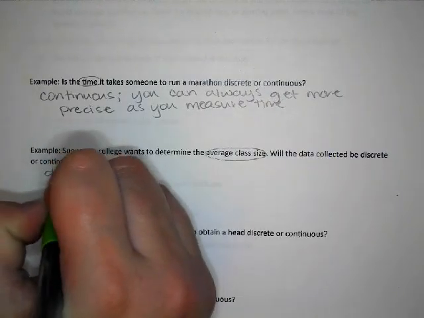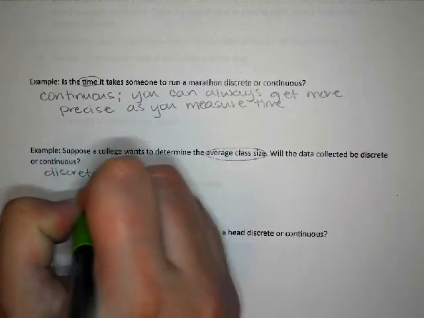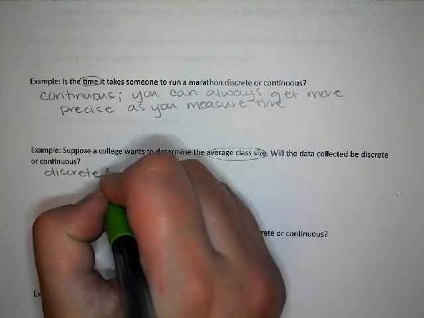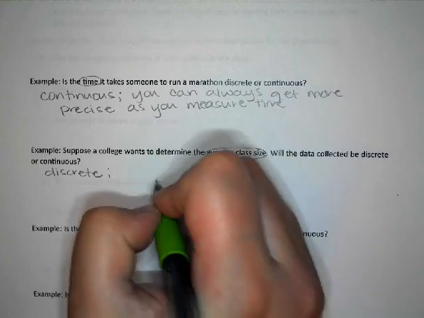And that's because when you're talking about the average class size, you're talking about human beings. And those are going to be whole numbers. You can count 5 people, you can count 7 people, you can count 20 people. You can't count 1.75 people, 1.752, 1.7523. It's always going to be 1 person or 2 people. You're not going to have any decimals for in between. So this is measured in number of people.